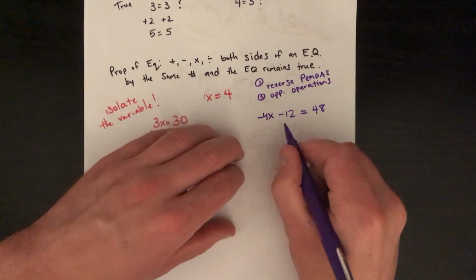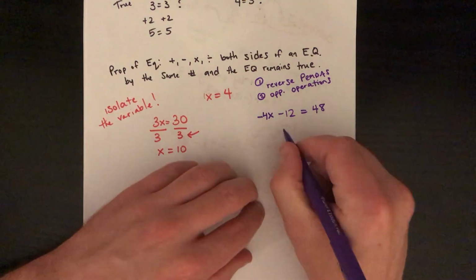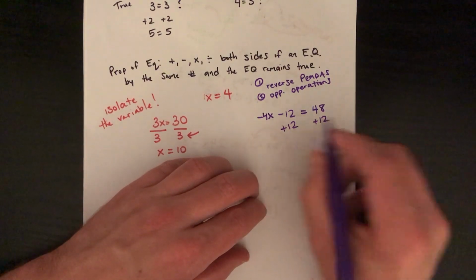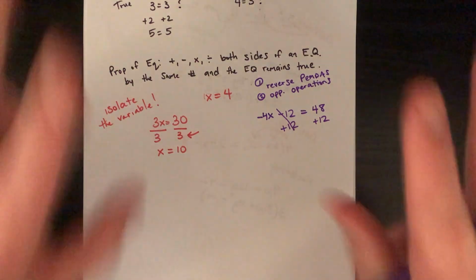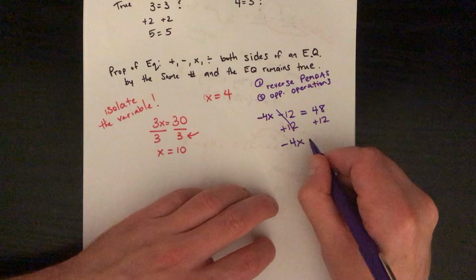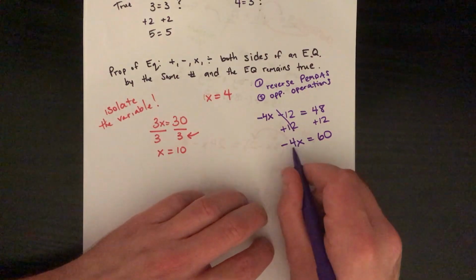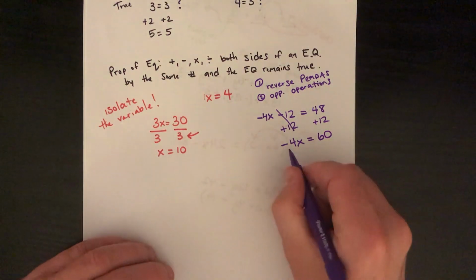Since I would subtract the 12 last if I was working in PEMDAS, let me get rid of it first by adding positive 12 to both sides. Negative 12 and positive 12 make 0. They cancel each other out, as mathematicians love to say. What is left is negative 4x equals 60. Now I need to divide both sides by the number I see multiplying the variable, or the coefficient in this case.